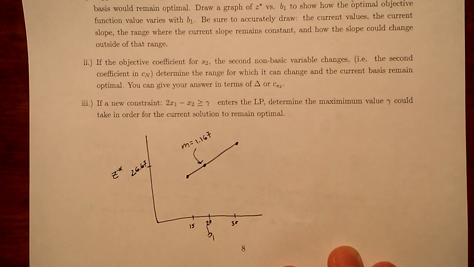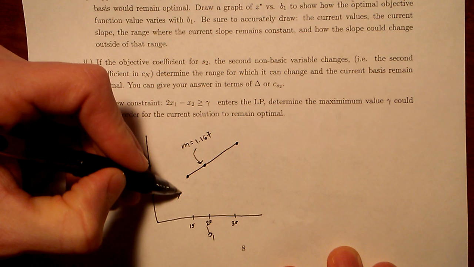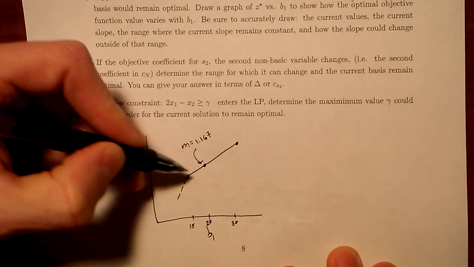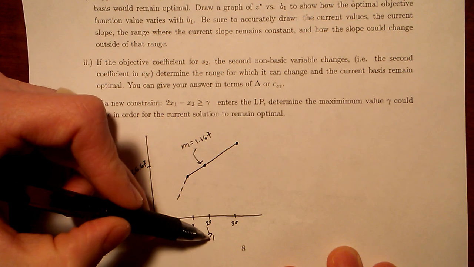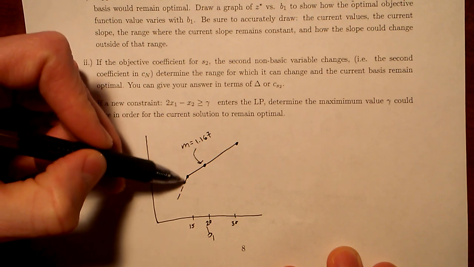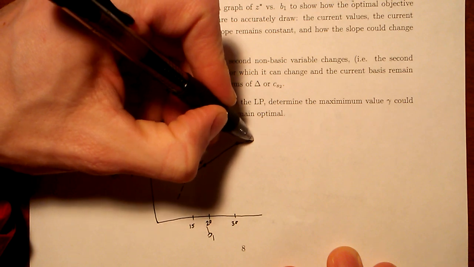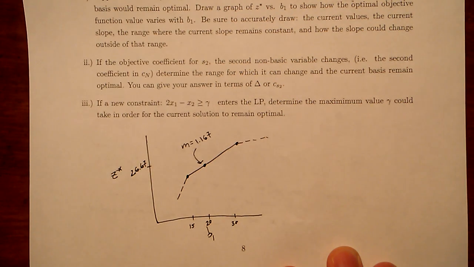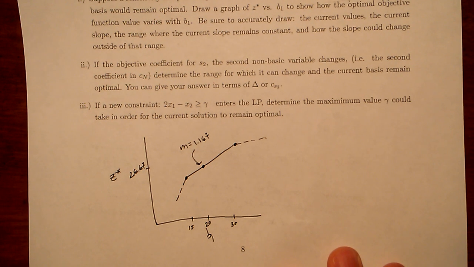And then the last thing says, how could the slope change outside that range? And you didn't necessarily need to give an exact answer here, but the basic idea is that as we decrease, our slope is going to increase. Okay? So in other words, as B1 decreases, the slope of this function has to increase, and as B1 increases, the slope of this function would decrease. So in other words, we have this concave looking function. And that was everything that you were asked to provide for the first part of this, and I'll address the last two parts in the next video.